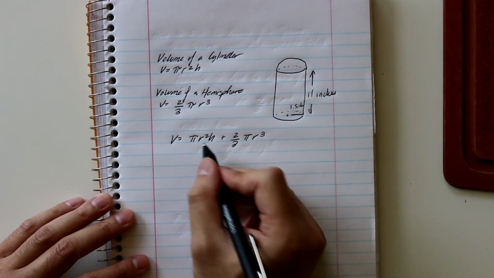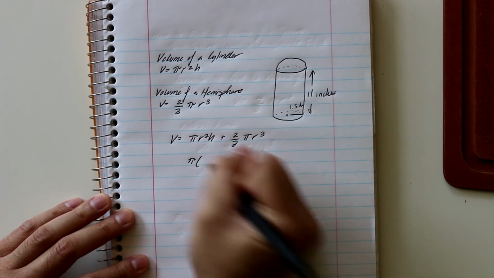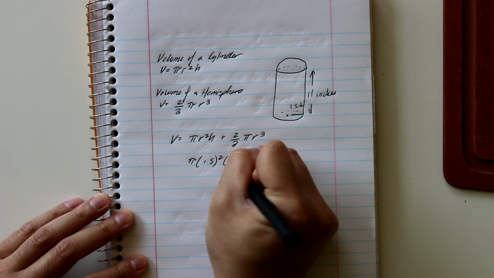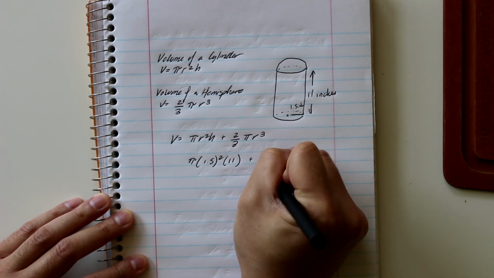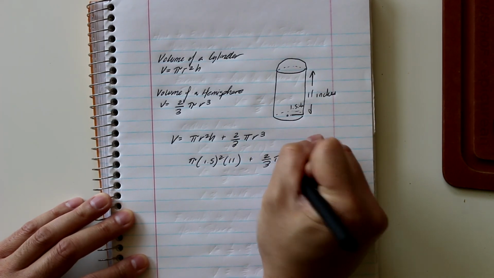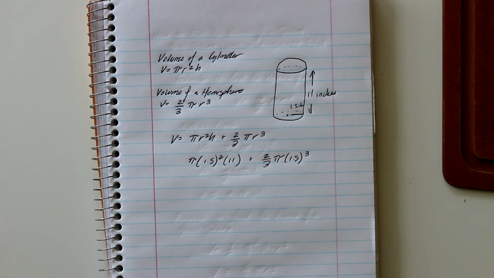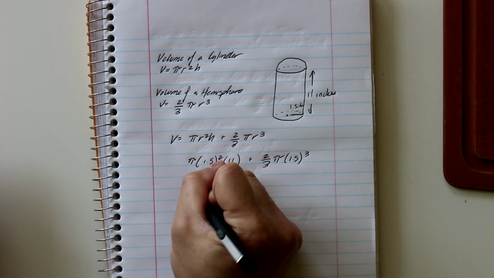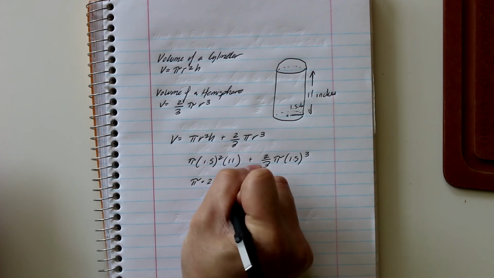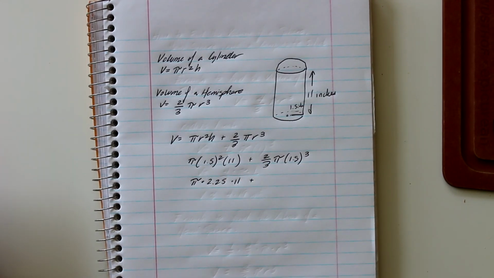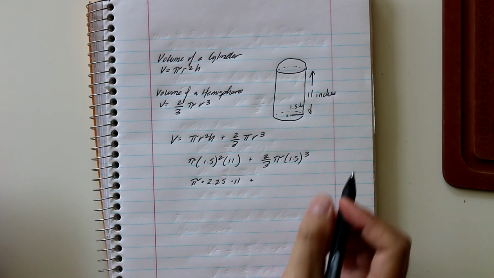All right, so we have pi times 1.5 to the power of 2 times 11 plus 2/3 times pi times 1.5 to the power of 3. All right, so 1.5 to the power of 2, that's 2.25. So this is pi times 2.25 times 11, and then 1.5 to the power of 3, that's 3.375.